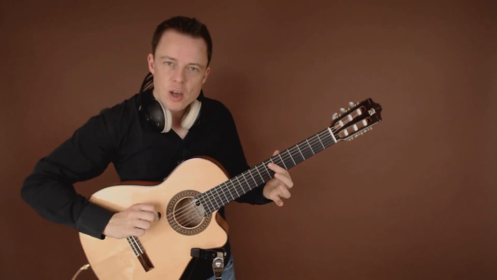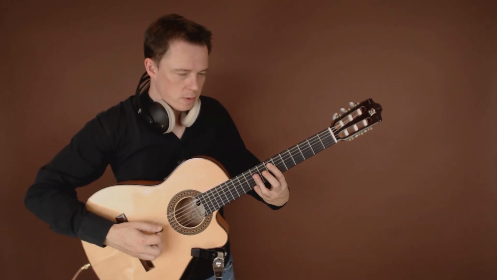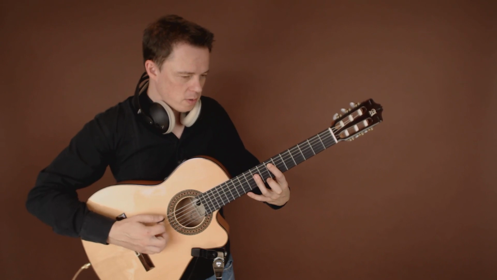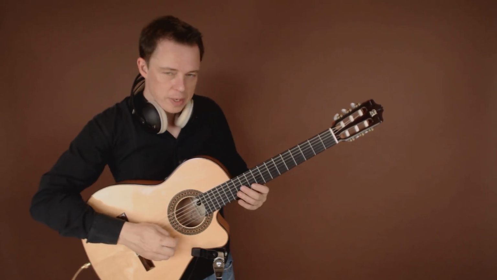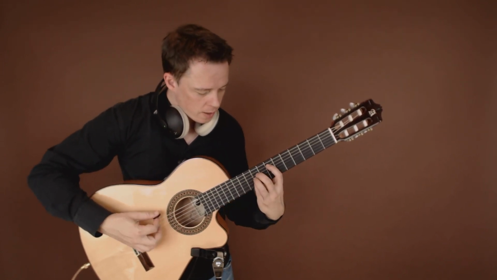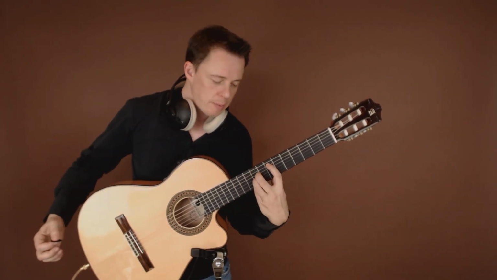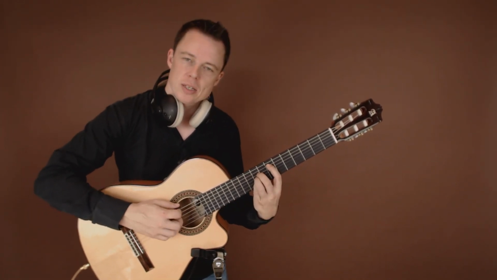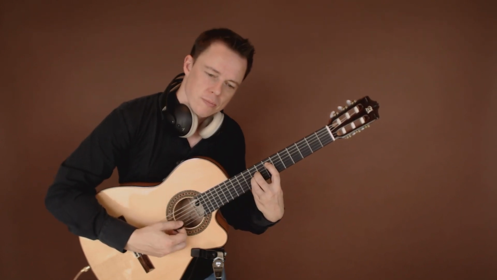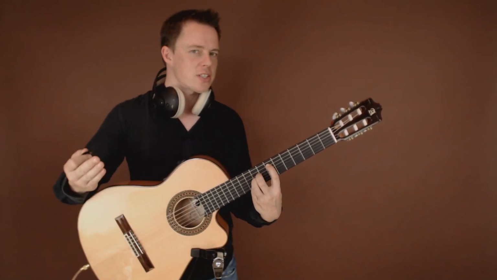But then let's keep the open E string when we play that bar chord. And we also have an open E string down here. Let's keep that as well. So now I'm playing the same shape, but I'm not doing any bar. I'm only playing the middle strings and not the two E strings. But that's still just an E.